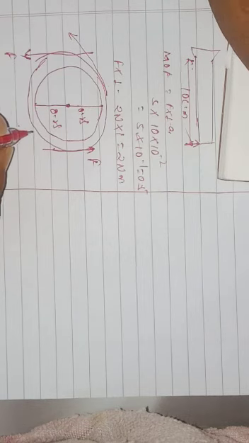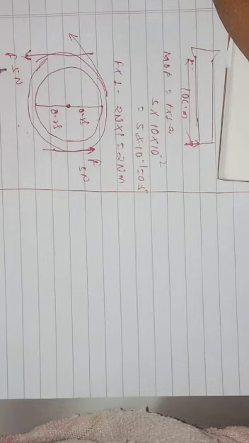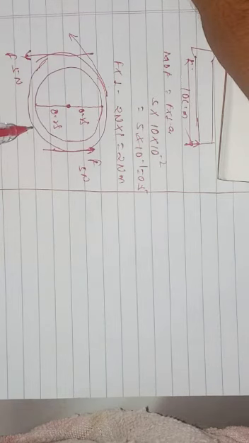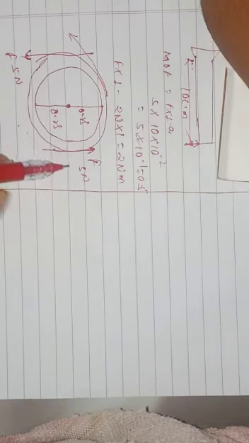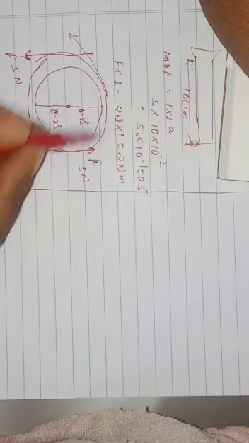Each of magnitude 5 Newton. This is also 5 Newton, this is also 5 Newton. Draw a diagram to show the application of force. Now this is the diagram where we have shown the application of forces which will rotate the steering wheel in the anti-clockwise direction.